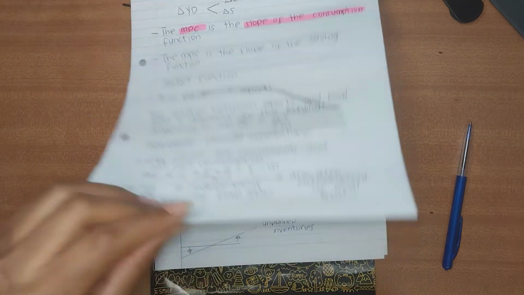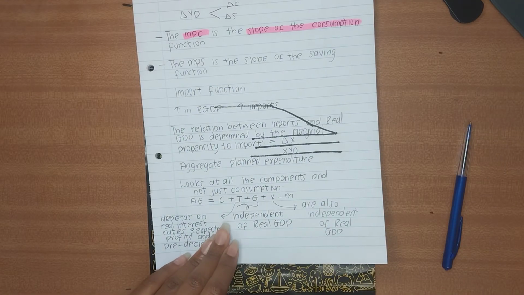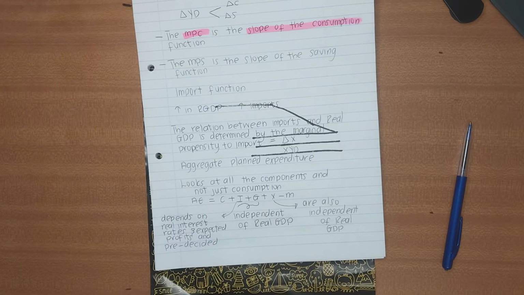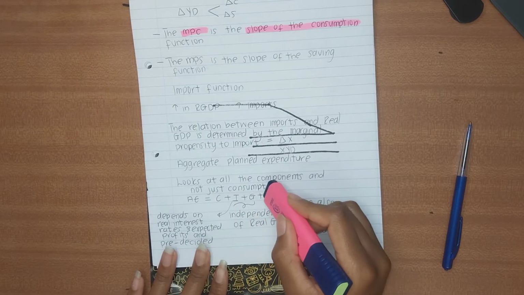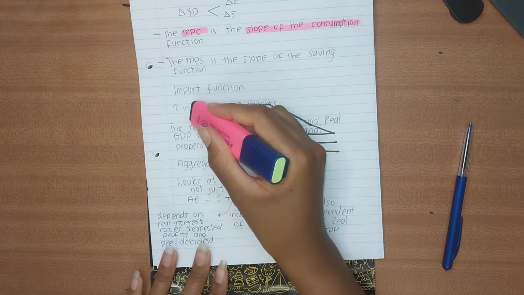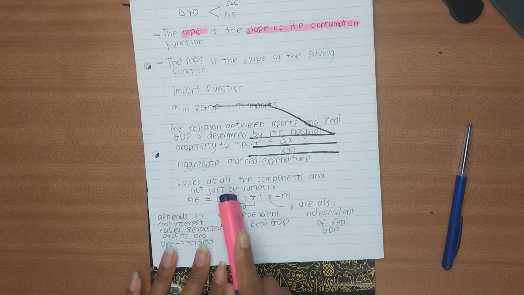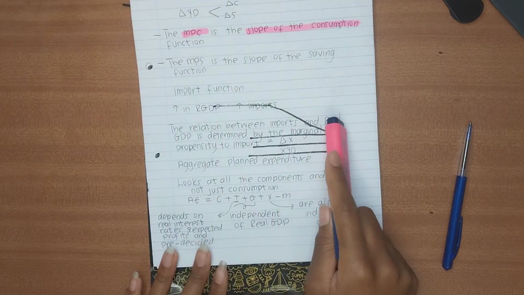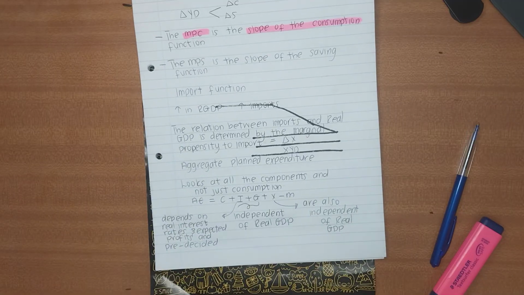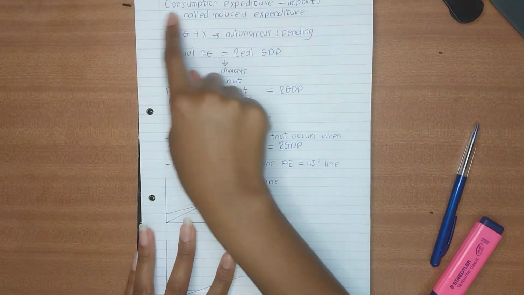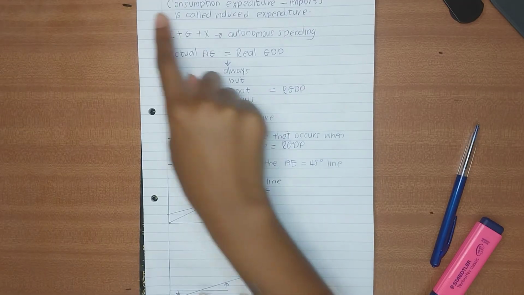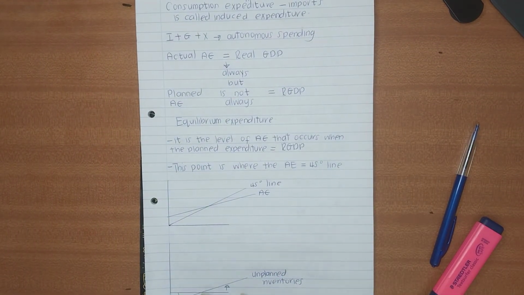I have a graph, but it's in a textbook and there are copyright issues. For the independent ones, they are going to be autonomous spending, so you're going to have straight lines along the y-axis for investment, government, and exports. If you are showing investment, government, and exports, you have to show them as horizontal lines, right? Because they are autonomous, they are not dependent on real GDP. However, consumption and imports are dependent on real GDP, and together they form an increasing curve. That's what I was explaining here: consumption expenditure minus imports is actually called induced expenditure.